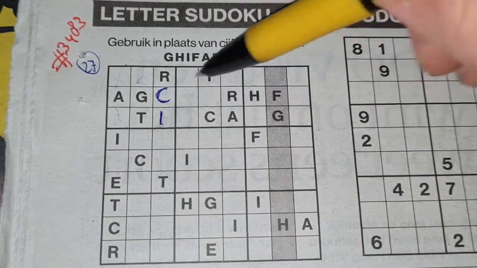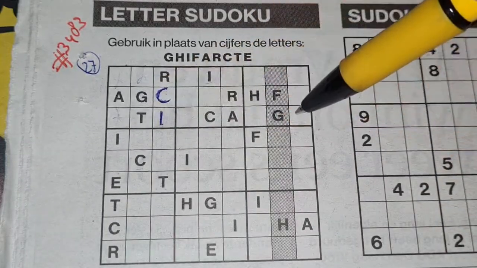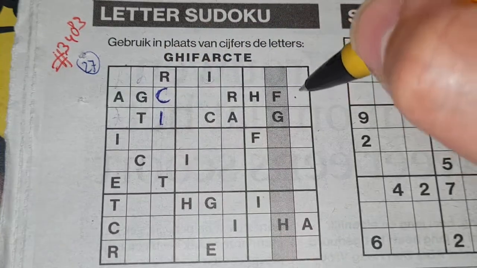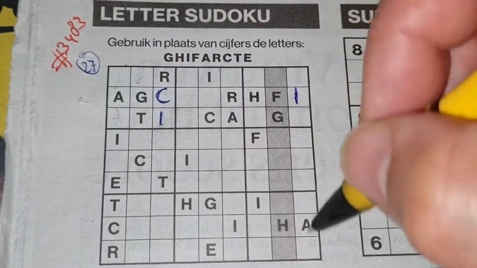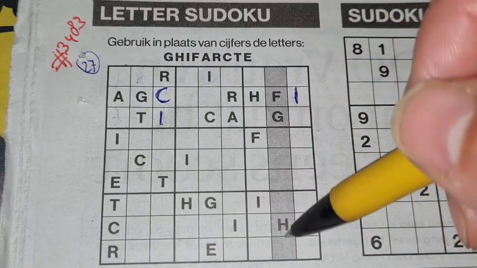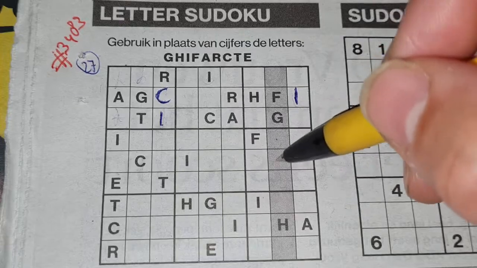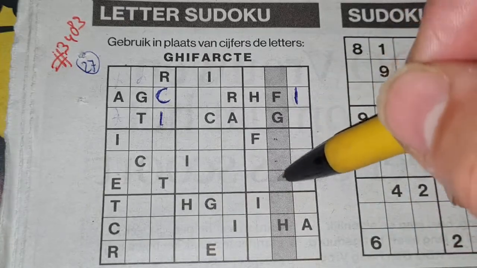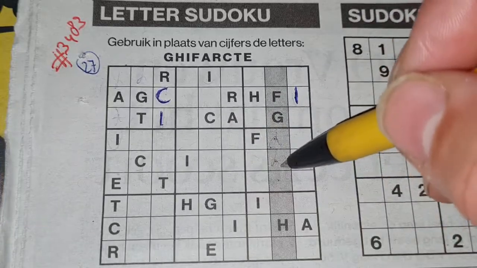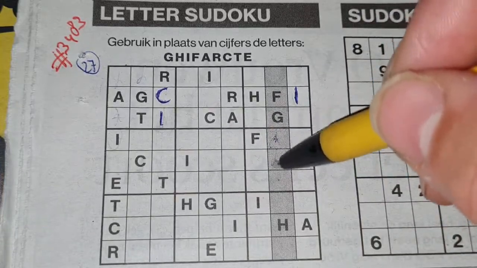I in this row, first row, I in the third row. So the row between, the second row, the only place for the I should be here. I in the last column, I in that column. So the column between, the only 3 places for the I should be here, or there. We see there an I, we see here an I, so no I's in all those 2 boxes.